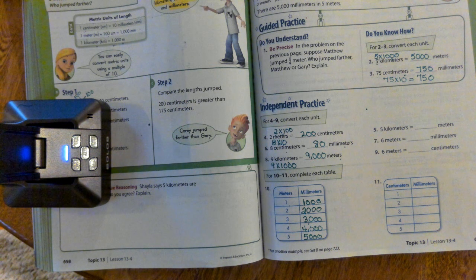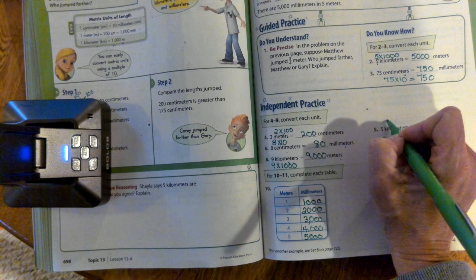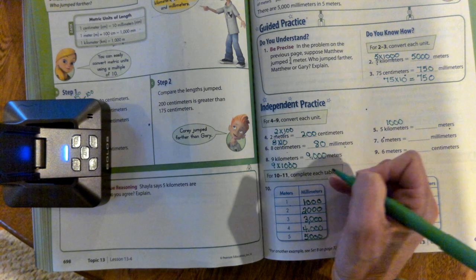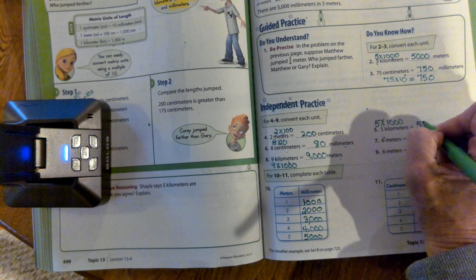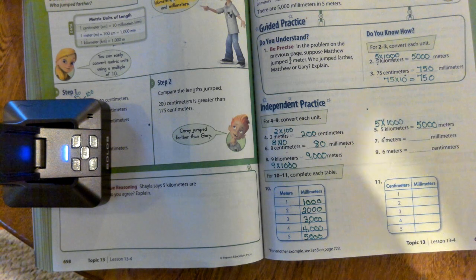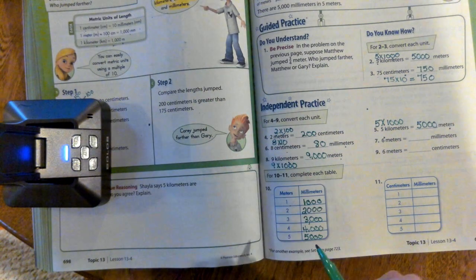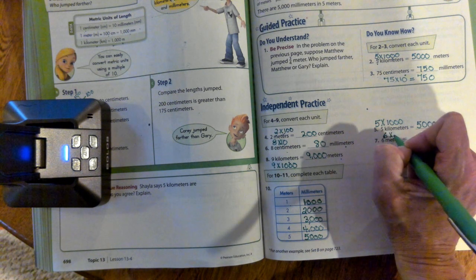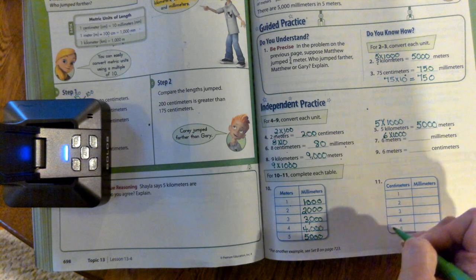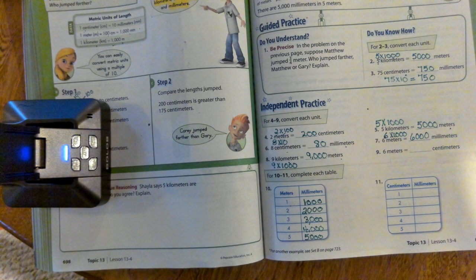Okay, hopefully you worked all of these and you're going to get a lot of right answers. Okay, 5 kilometers. How many meters is that? Well, since there are 1,000 meters in each kilometer, we're going to take 5 times 1,000, and that's going to be 5,000 meters. Okay, a meter is equal to 1,000 millimeters. So if I have 6 meters, I'm going to take that times 1,000. That's going to give me 6,000 millimeters.